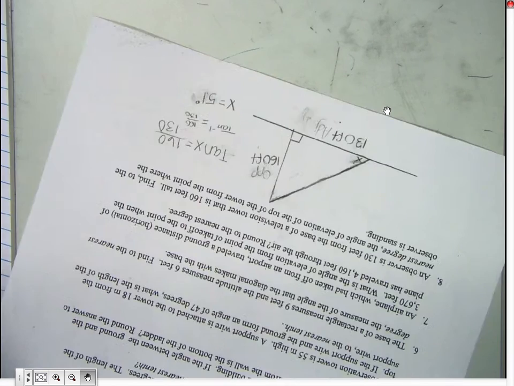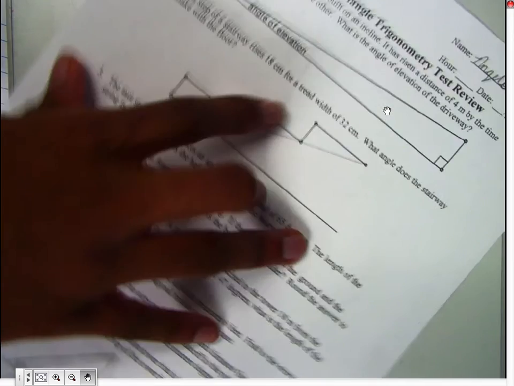An observer is 130 feet from the base of a television tower that is 160 feet tall. Find, to the nearest degree, the angle of elevation of the top of the tower from the point where the observer stands.